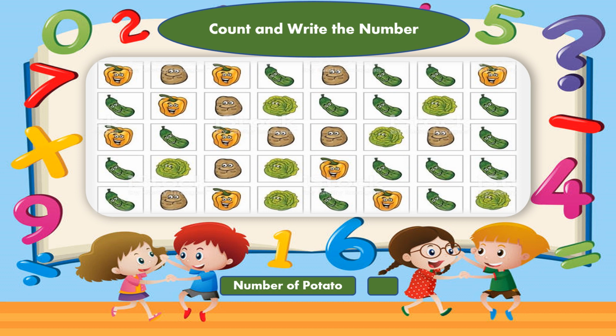Shall we count the number of potatoes? 1, 2, 3, 4, 5, 6, 7 and 8. There are 8 potatoes.